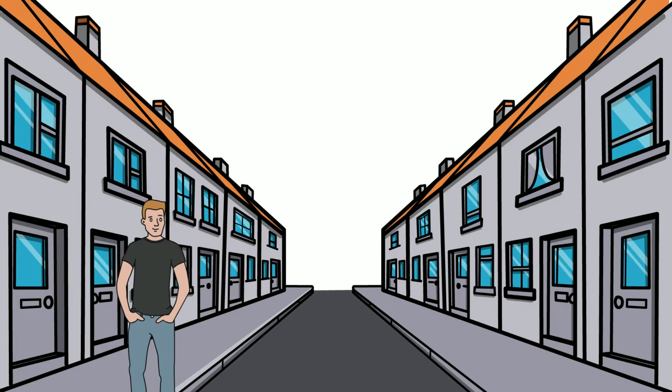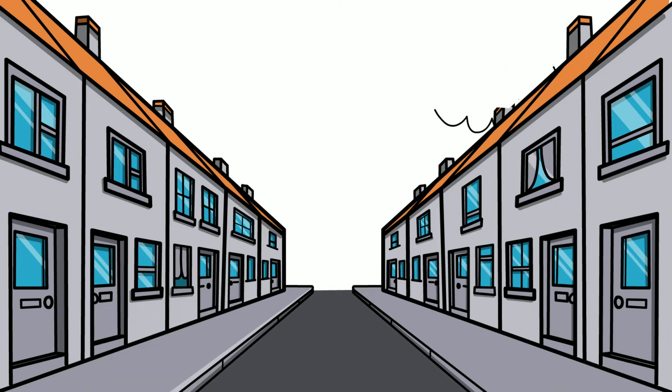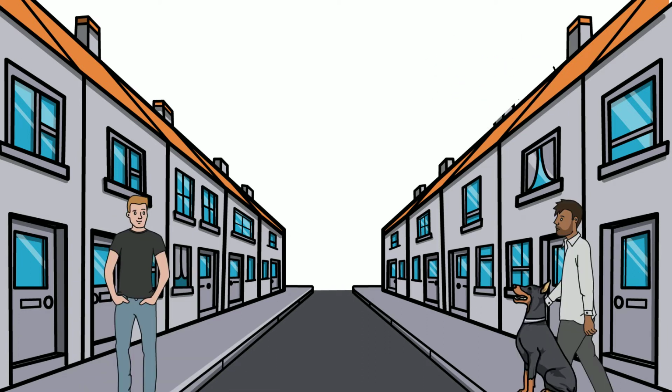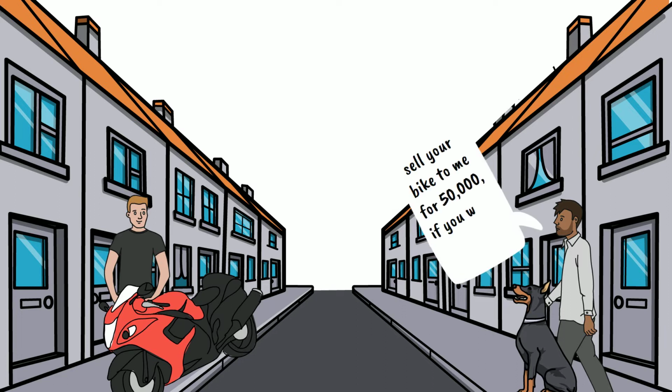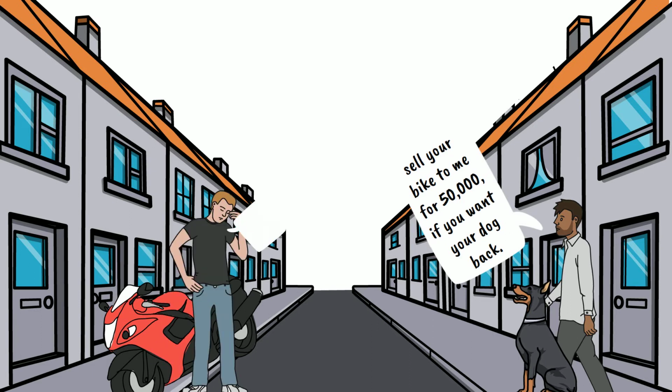A and B are two neighbors. B wants to buy A's motorcycle. B goes and takes A's dog that A loves so much and says, "You have to sell your motorcycle to me for 50,000 rupees if you want your dog back." A has to agree because he loves his dog. A later denies the sale of the motorcycle. Here, B detained A's property unlawfully, and that is why the consent is not free consent.